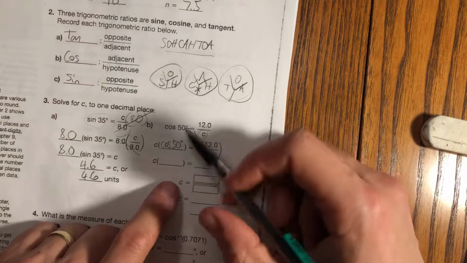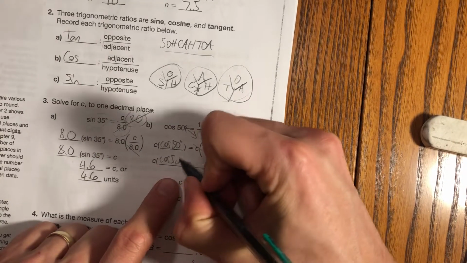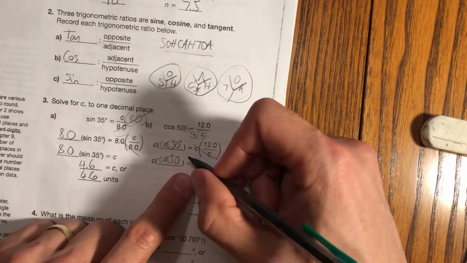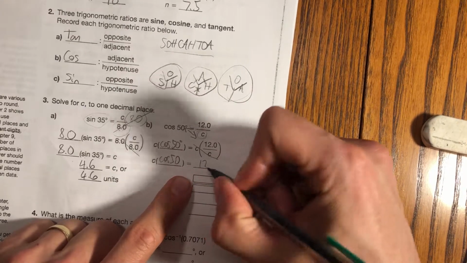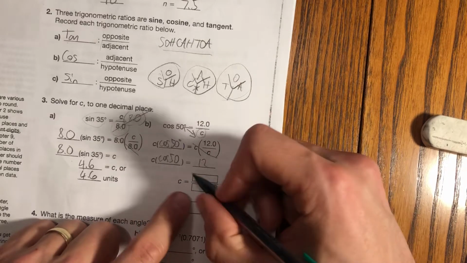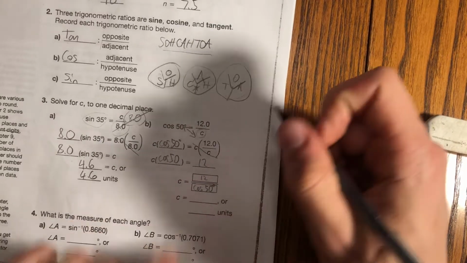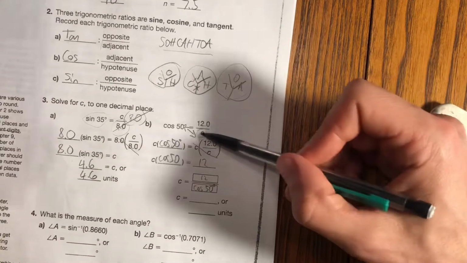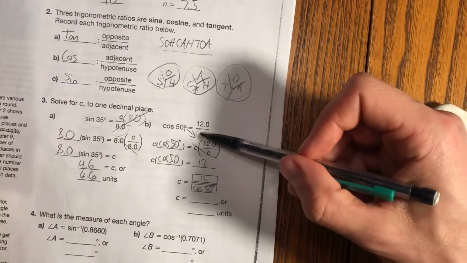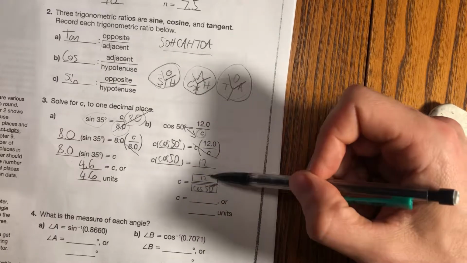Then they want you to remove cos 50 from this side by going divide cos 50 of both sides. So now you have 12 over cos 50. Either way, if you flip them, it'll be 12 over cos 50. So C equals 12 over cos 50.